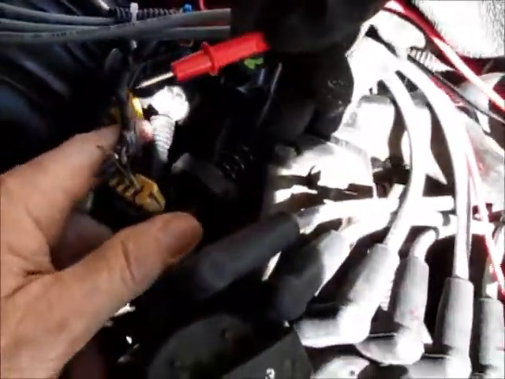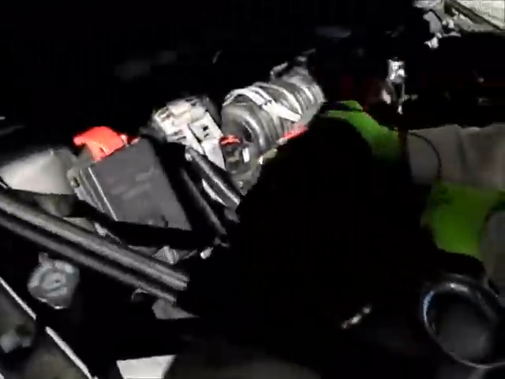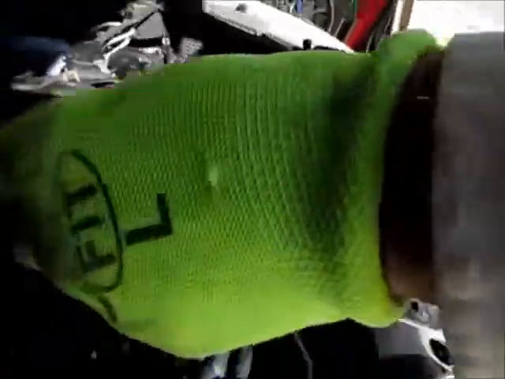So we're going to check. It's going to be a good reading. No, the engine is not running. The key is off. Make sure you've got a good ground. Where are you touching ground? Maybe this is not a good ground. Use this as a ground. That's a good ground.